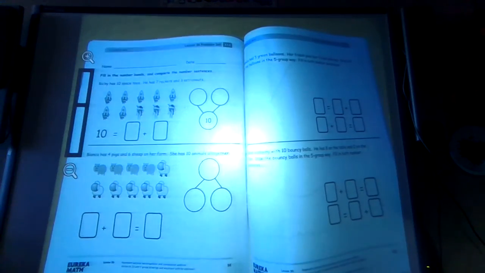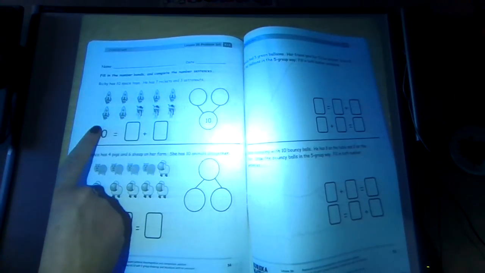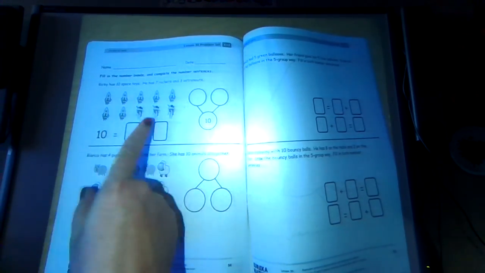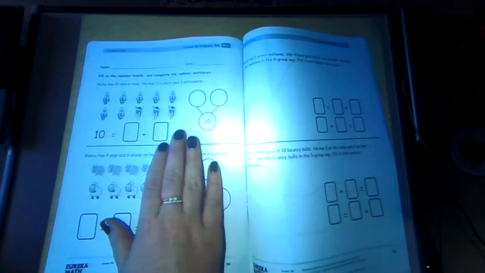Good job, everyone. Now it's your turn to try some. You are going to be working on our lesson 30 problem set. So you're going to start over here with some rocket ships and astronauts, and you are going to do both pages. When you're done, you can share your work with your teacher.